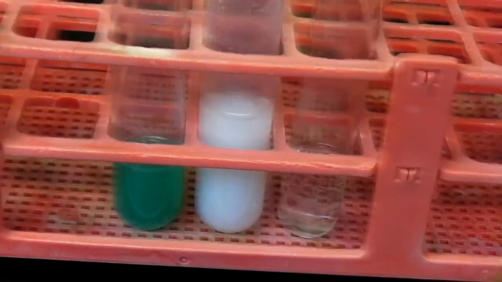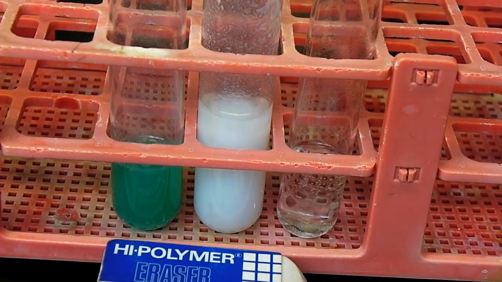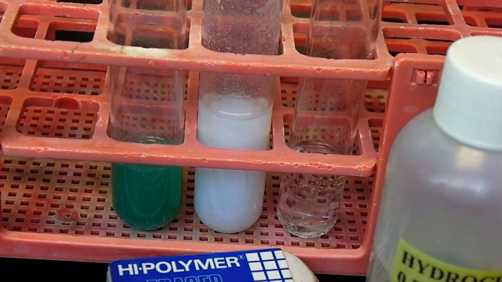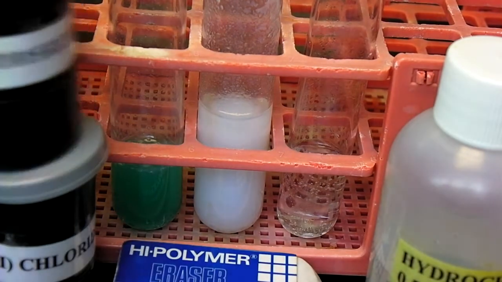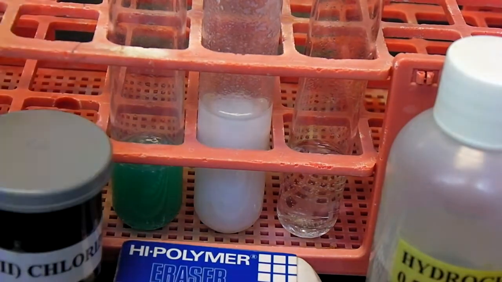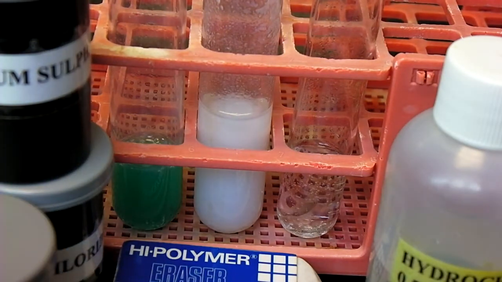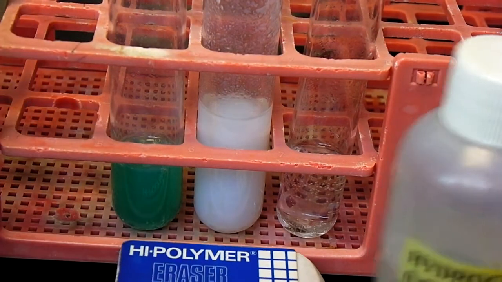Here we show all three reactions along with a high polymer eraser. As you can see on the left side, the third reaction does not have the magnesium ribbon anymore. The first reaction on the right side, you can still see the magnesium ribbon inside the solution. It is still moving, but it's not bubbling as much as it was before. The middle reaction, which is the second one, hasn't really changed as much in time. As you can see, these are all the materials we used.